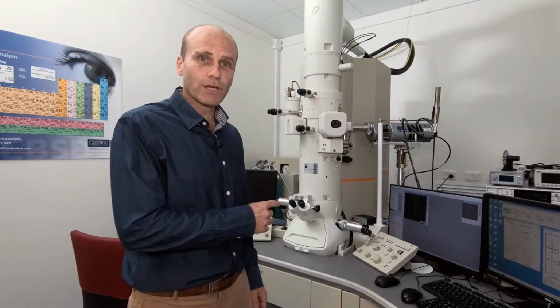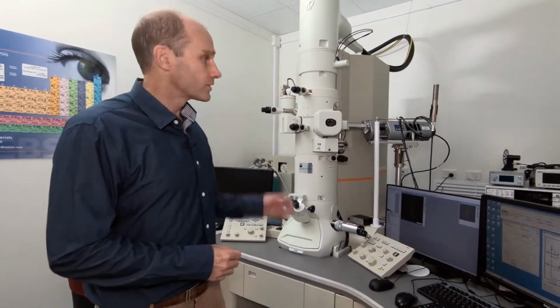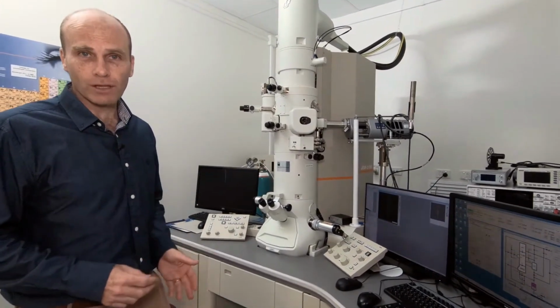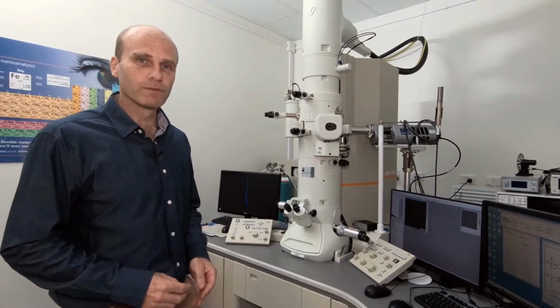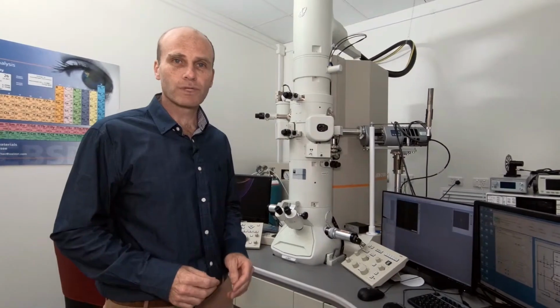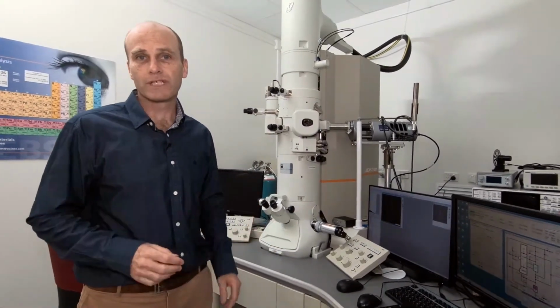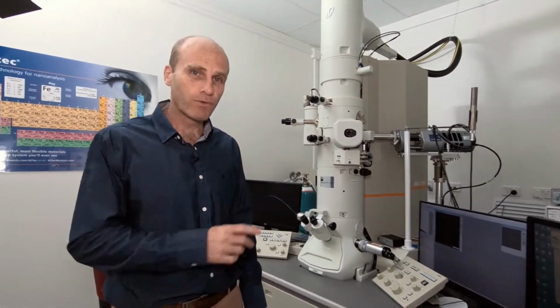This is the TEM that we're going to use in our experiment today. The TEM has the advantage over, say, the light microscope in that it's capable of looking at things at much higher resolution. A light microscope can only go down as far as 200 to 300 nanometres, whereas with the TEM we can see features that are as small as a nanometre or even less. But before we can do that, we're going to need to load our sample into the microscope. So we'll do that over here.